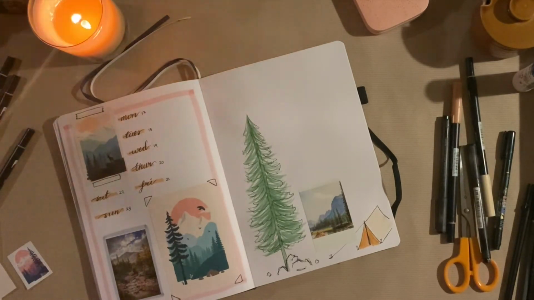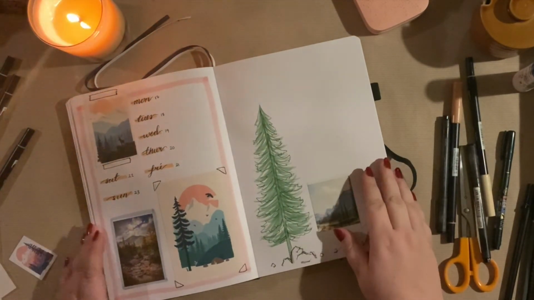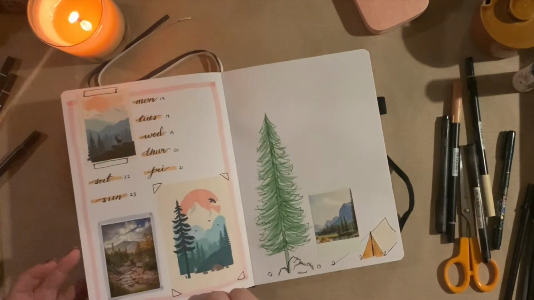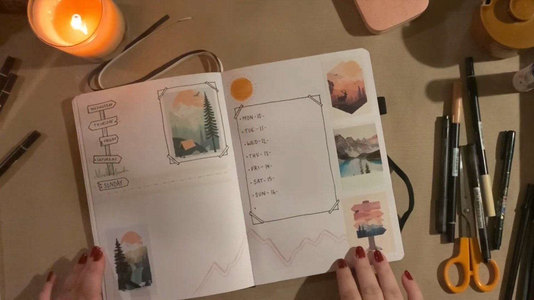I left quite a few blank spaces throughout this month's spread so I could put down some to-do lists, maybe do a bit of doodling, just trying to keep myself busy during this time off. And just going to show you through the pages.